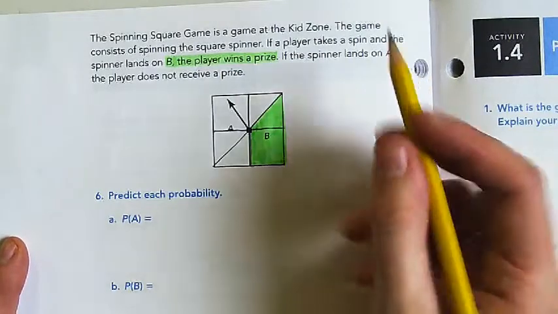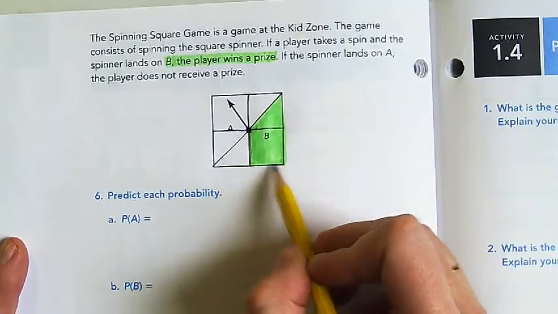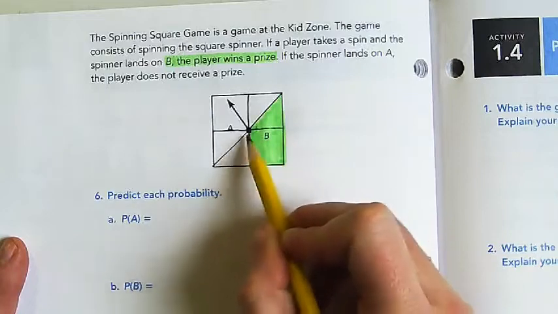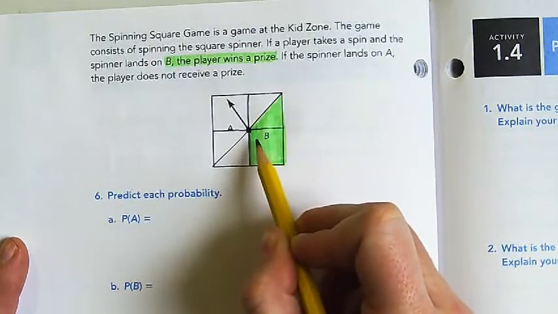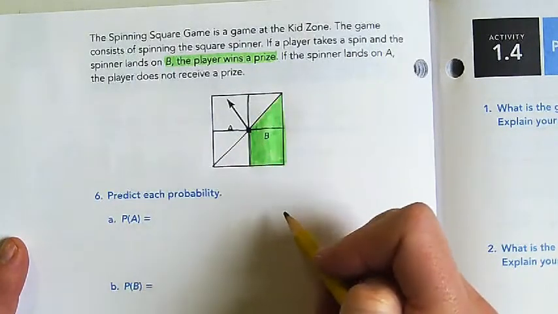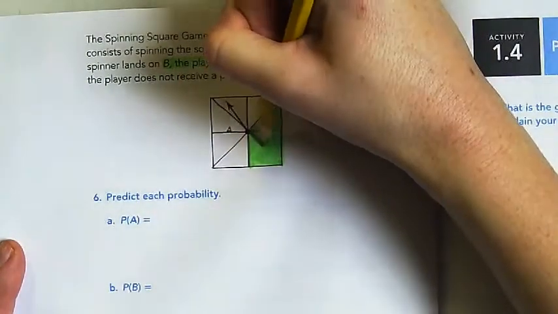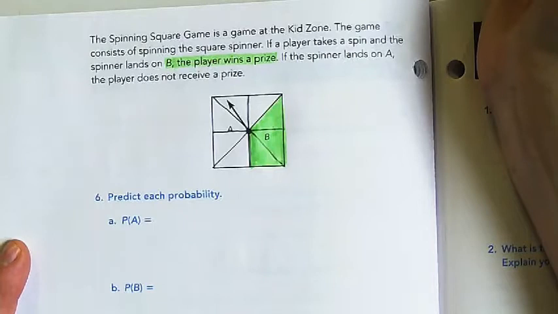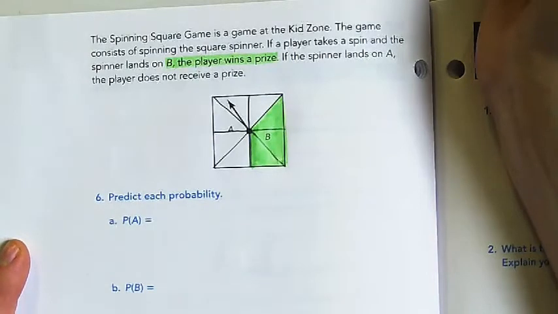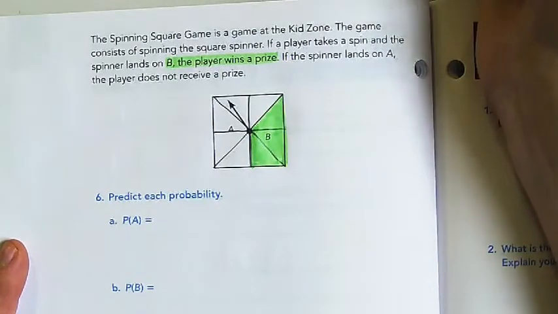But still, I've got this big square and this little triangle. So still our pieces are not the same size. So I can draw this diagonal. All I'm doing is drawing lines on the spinner, trying to make all the pieces the same size. All the sections the same size.